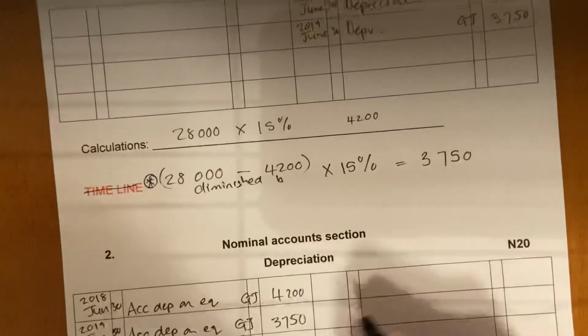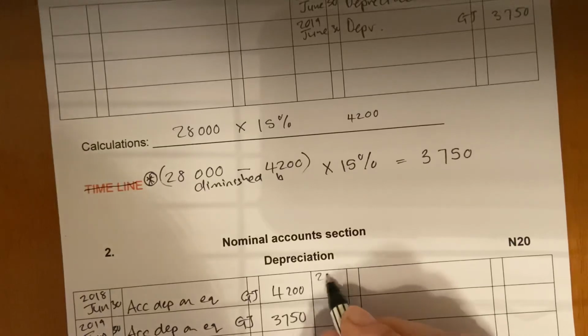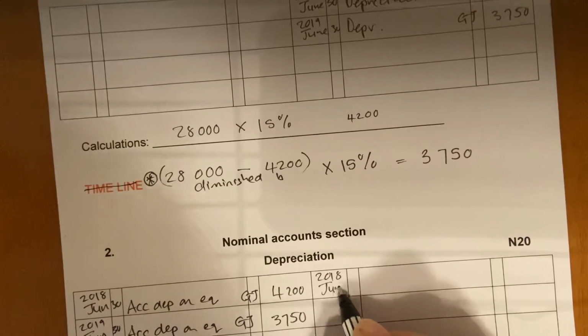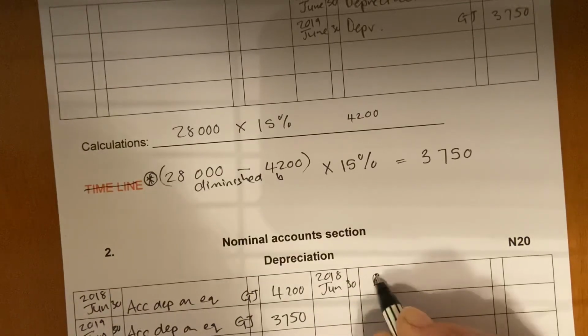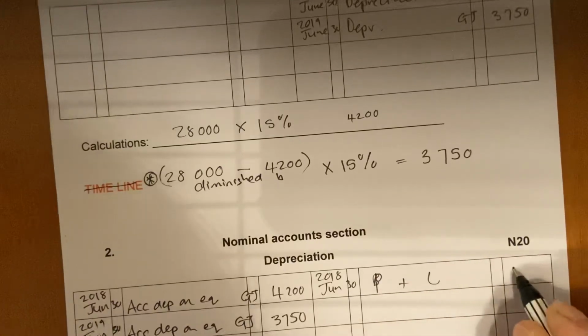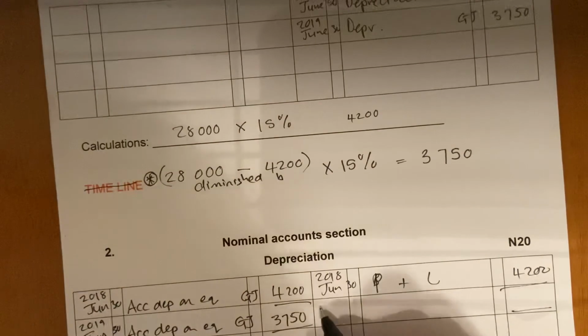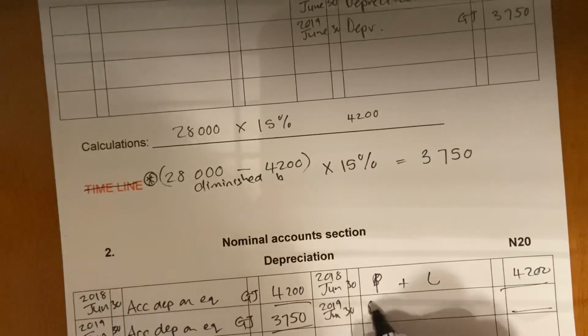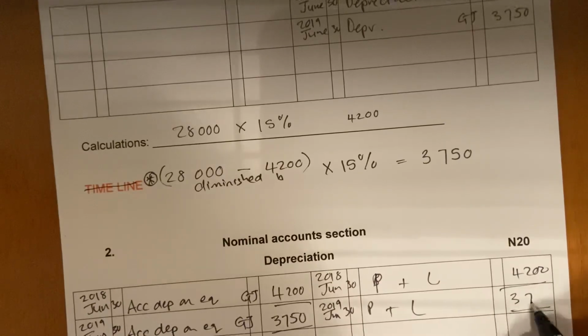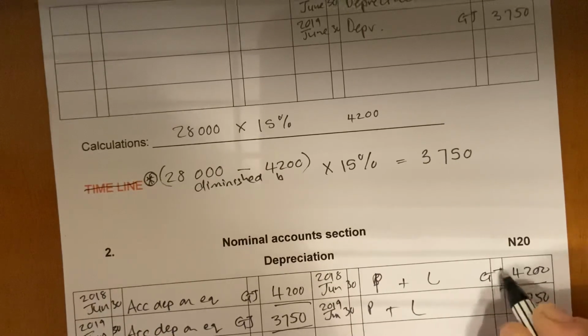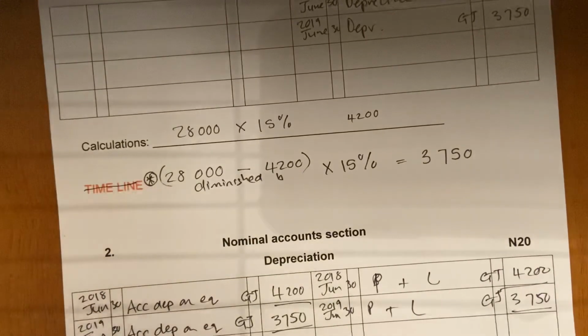Right, so this must be closed off at the end of every financial year. We should actually do that at the end of June, and it's profit and loss, 4,200 Rand, and again at the end of this financial year, June the 30th, profit and loss 3,570. This is all GJ entries.